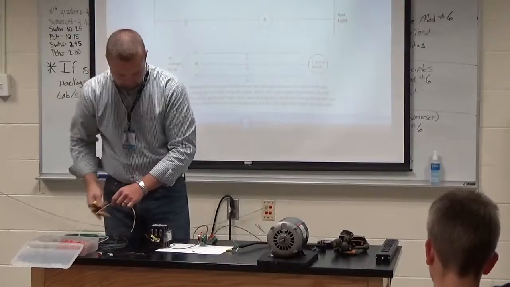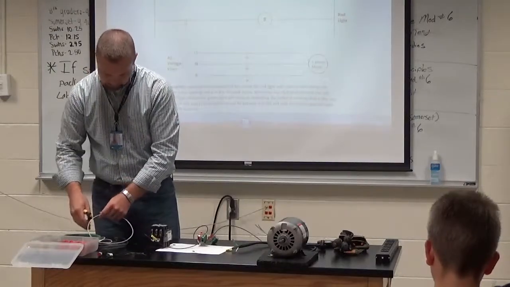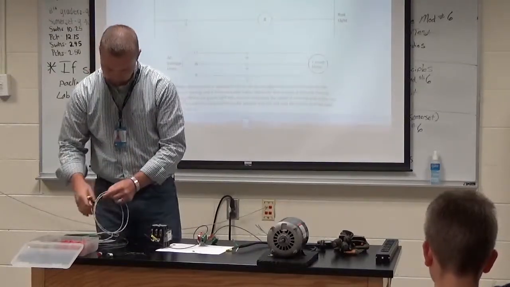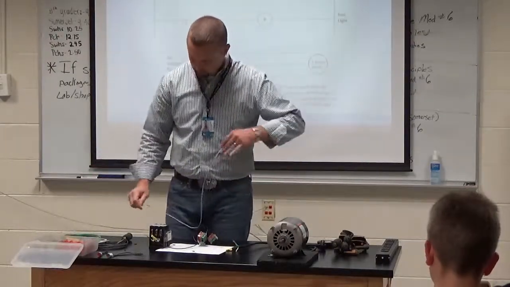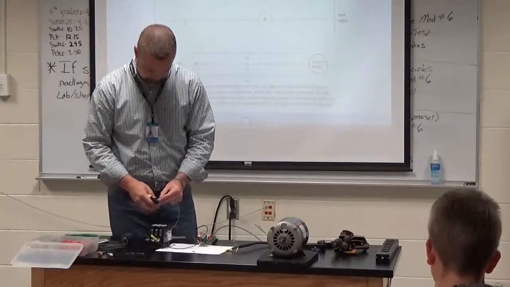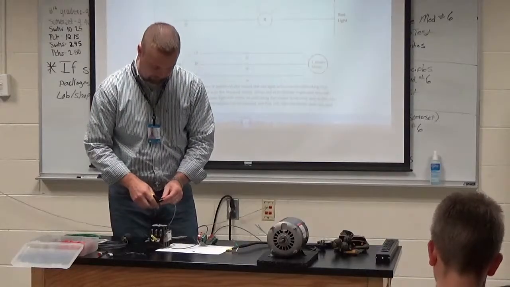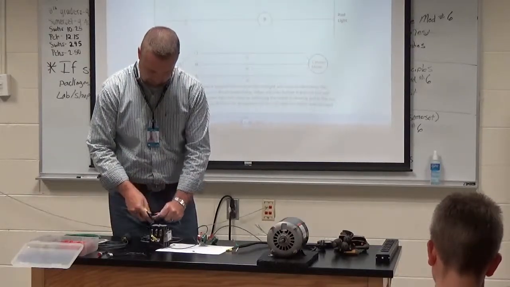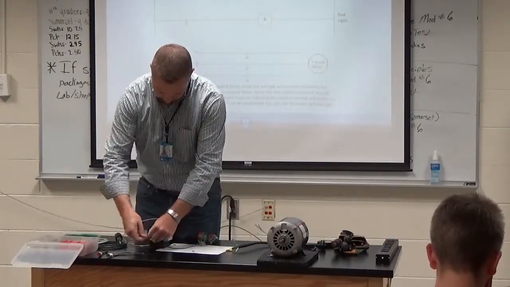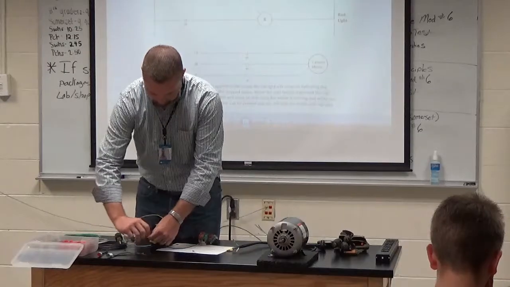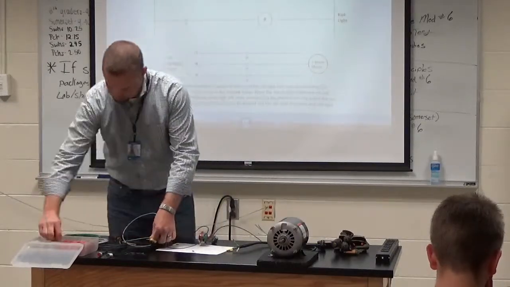Now, I have power going over to my coil on my starter. My next step is then to come out of the coil and go where? Back to neutral. Yes, back to the neutral, to complete the path, correct? Again, I'm really twisting these down, putting a cap to hold those securely.